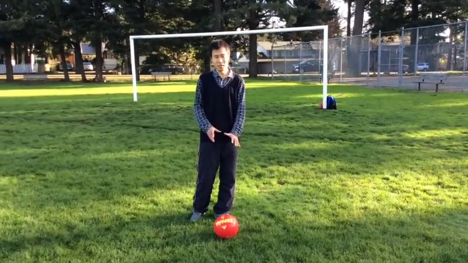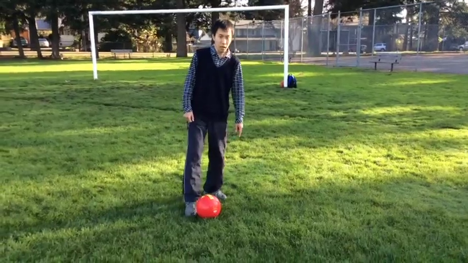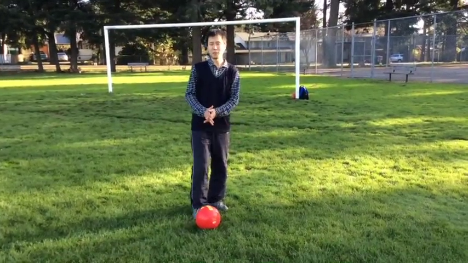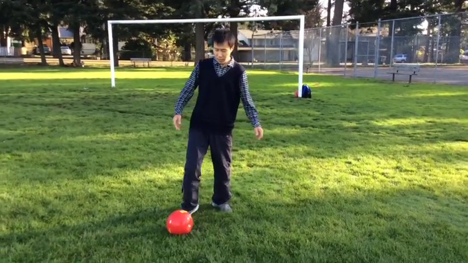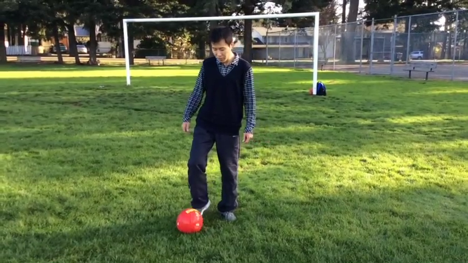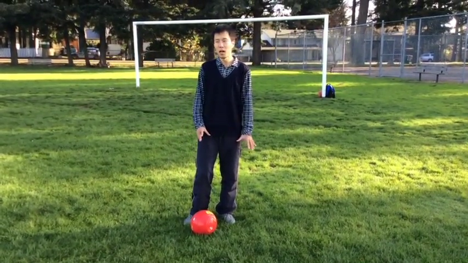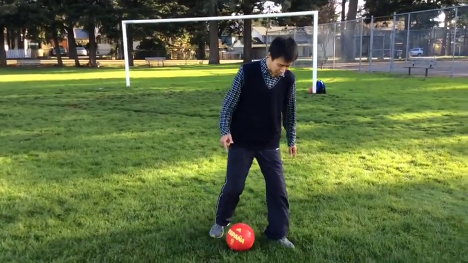Okay, there are three parts to dribble the ball with: the inside of your foot, the top of your foot, and the outside of your foot. Great soccer players can dribble the ball with different parts of their feet to confuse their opponent. But for the beginner, it's very necessary to dribble the ball with the inside of your foot, like this.